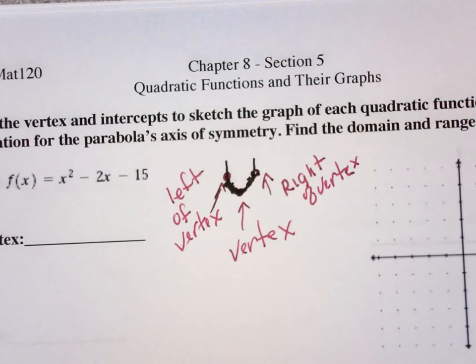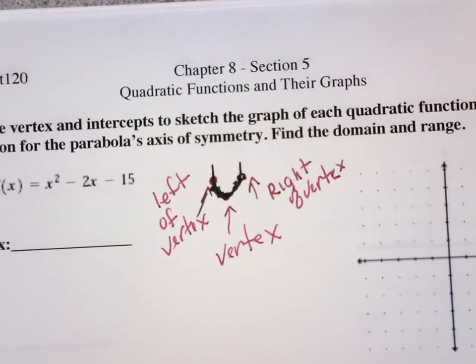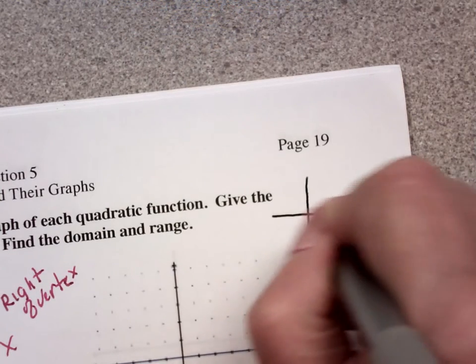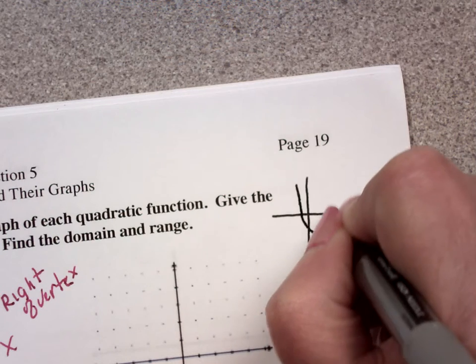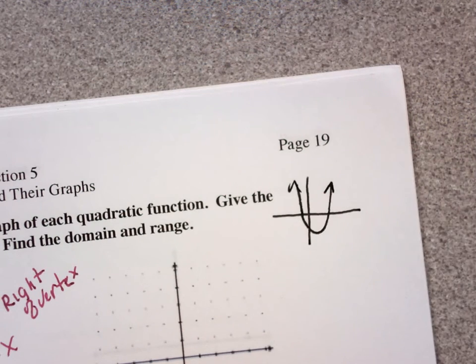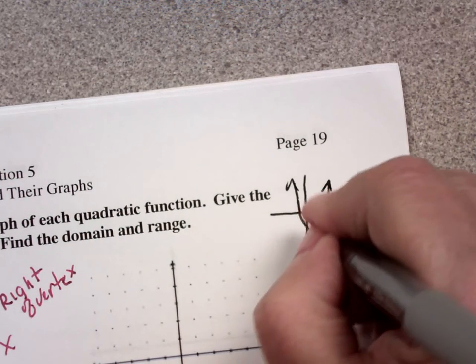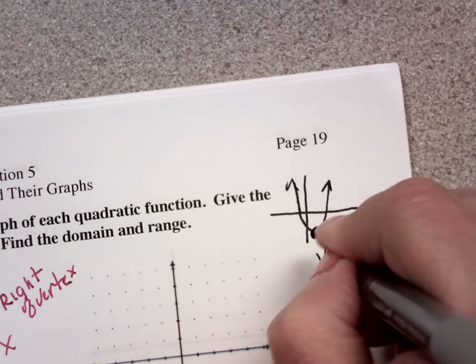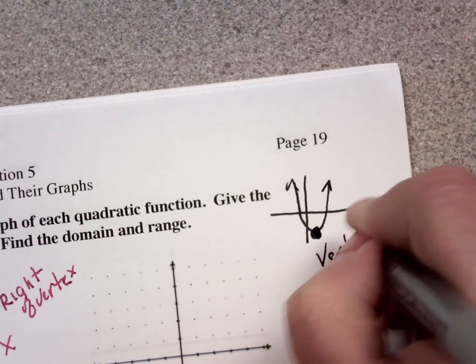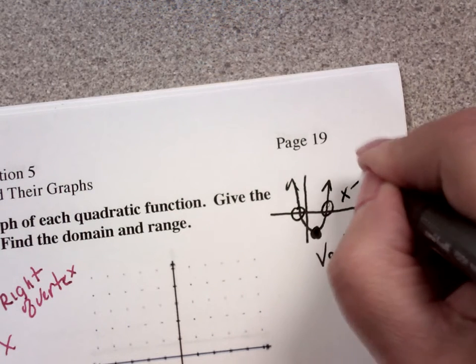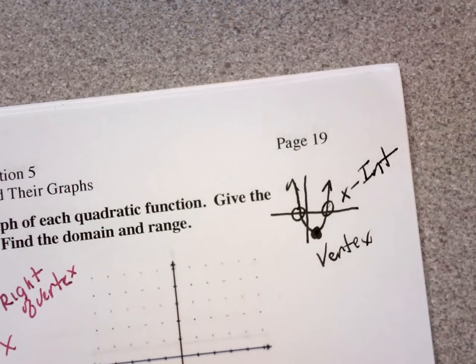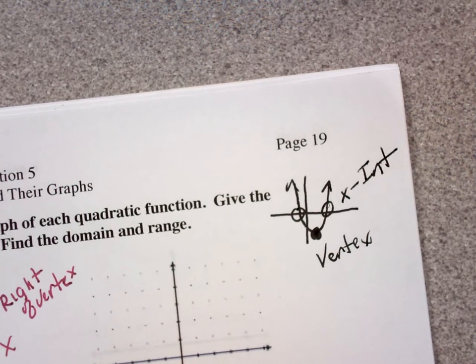Because if you think about it, I have to remember I'm videoing, so I can't really move to the board. If I have this guy who opens up, and I don't know where he is, and say he looks something like this, and I don't know that's the case, but here's the vertex, and here are the x-intercepts. So if I have the vertex and the x-intercepts, do I have the bowl?